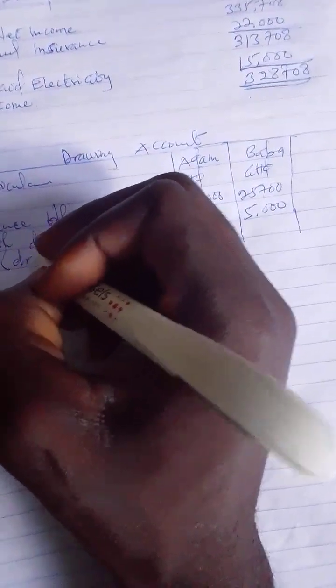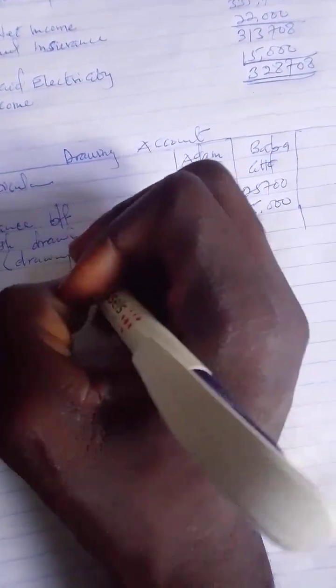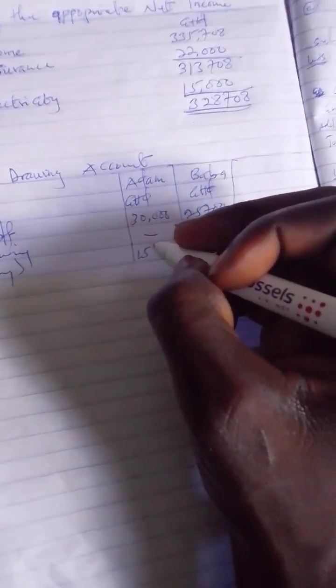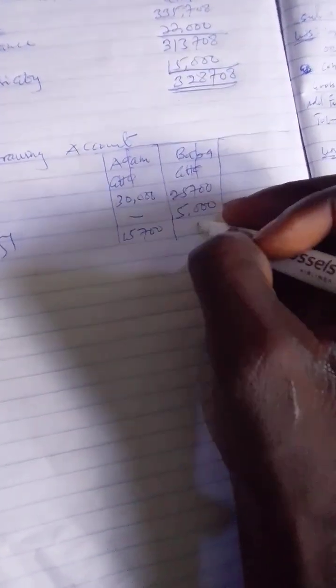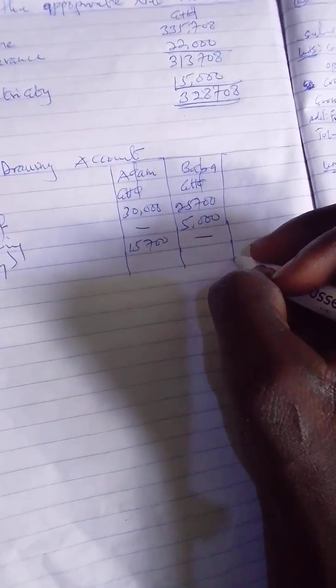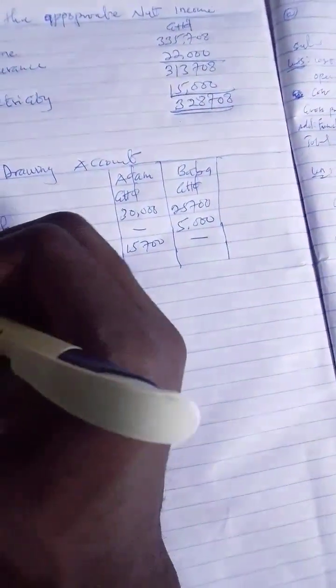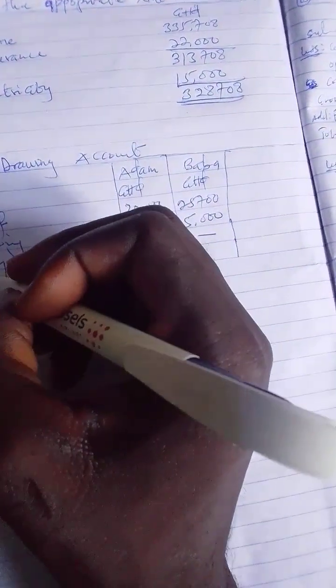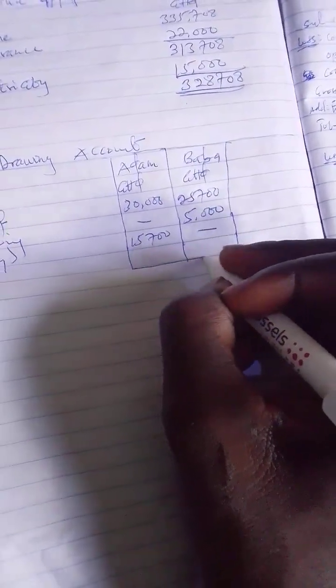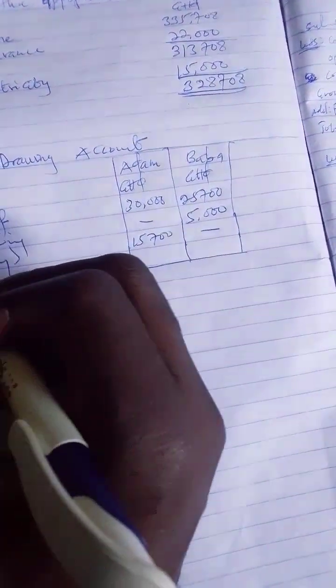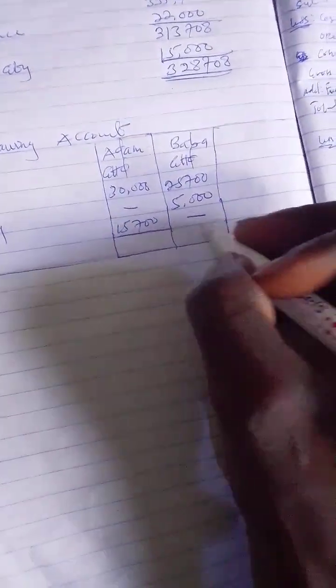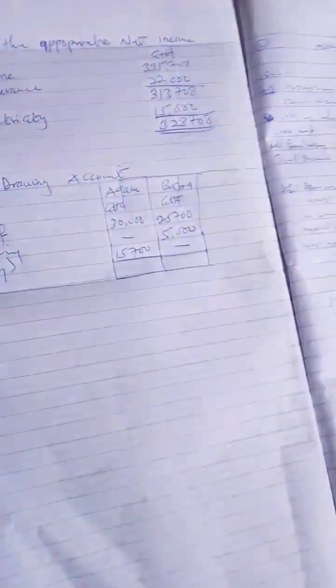So also drawing, which amounts to 15,700. So the total will give us, so total for Baba and total for Adam.